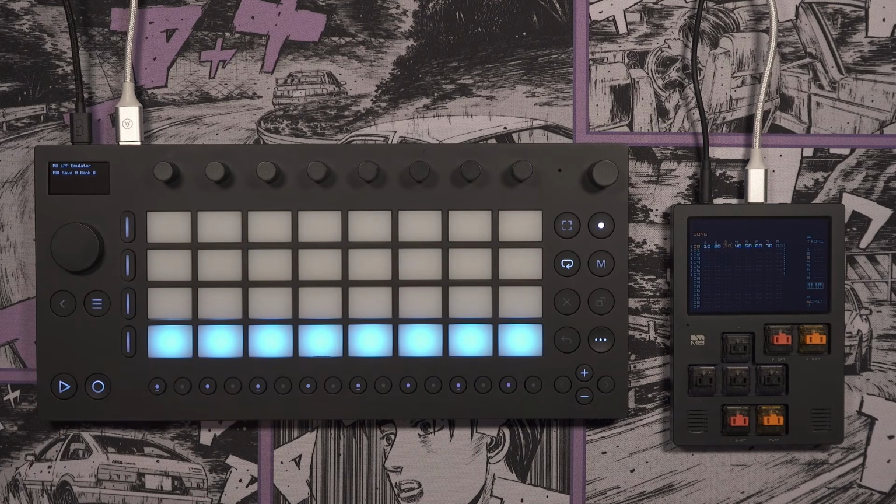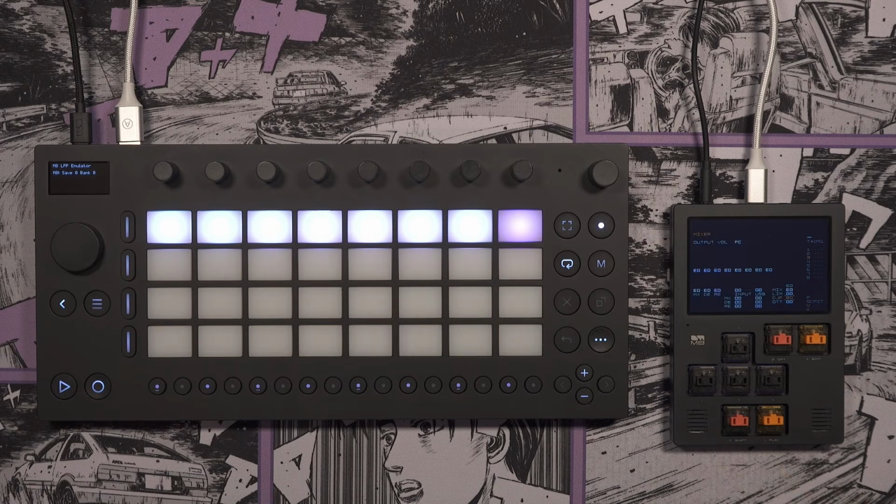Another handy tool for live performance is mapping knobs to send MIDI CCs to control parameters in your project. Each of the 8 knobs at the top of the Move can be mapped. So for example, I can go to the mixer page and map the first knob on the Move to control the DJ filter cutoff frequency by highlighting the parameter and then holding Option on the M8 and turning the knob on the Move.